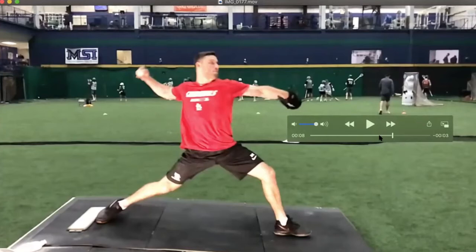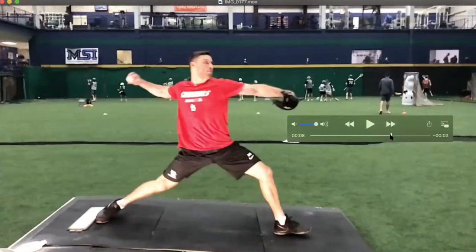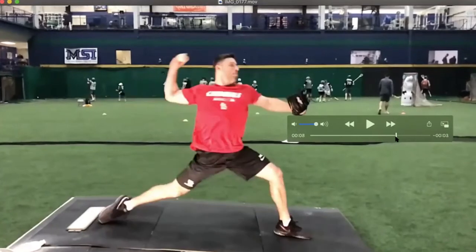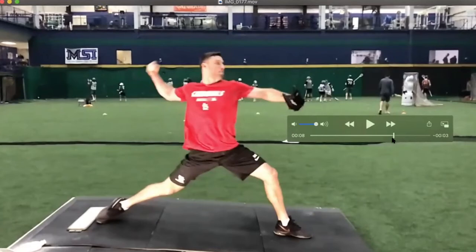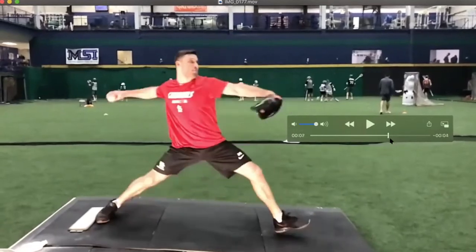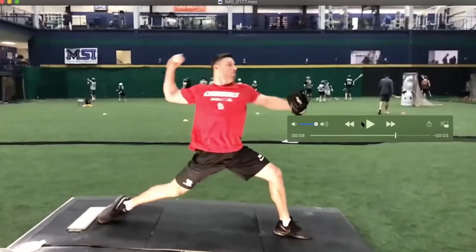Your scaps come in toward your spine, and then your rib cage is going to flare. That will negatively affect your ability to rotate. So if we're putting ourselves in positions early in the delivery where we're extended through our upper back, that's going to hurt us down the road in terms of our ability to generate power.